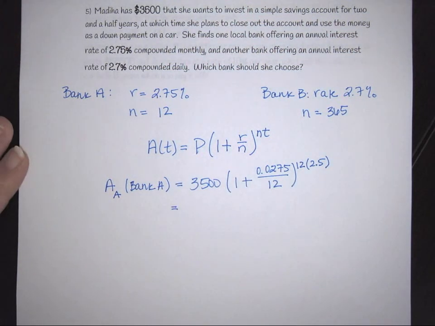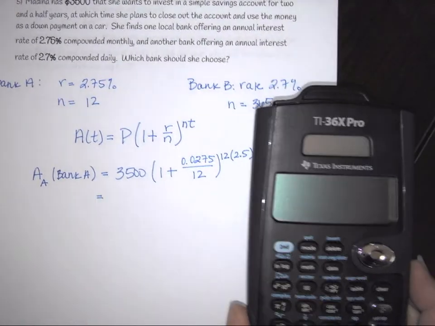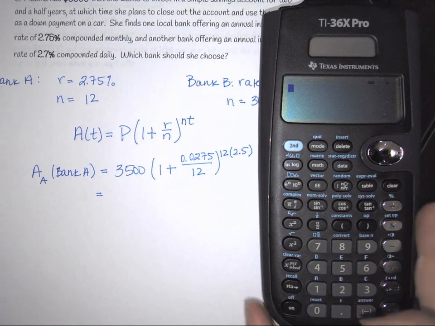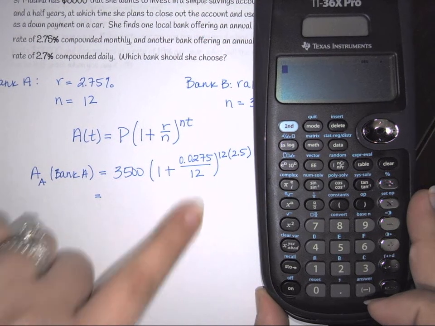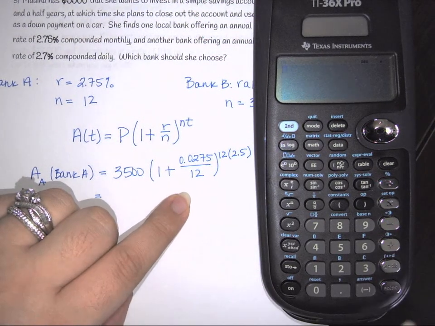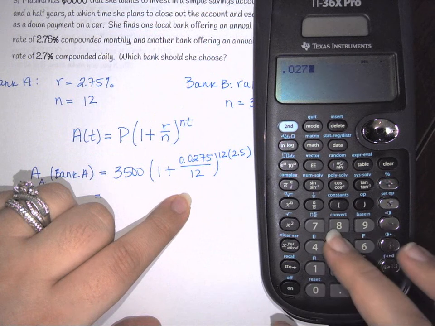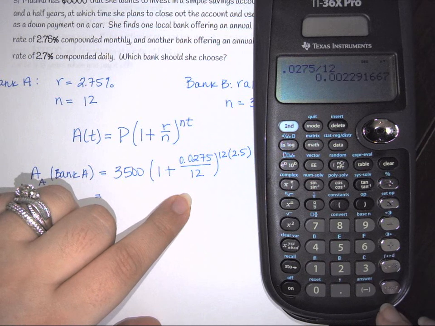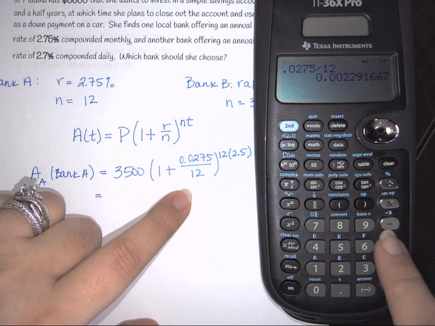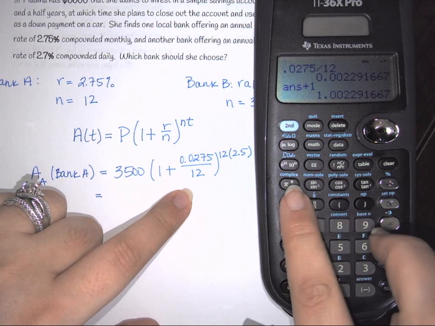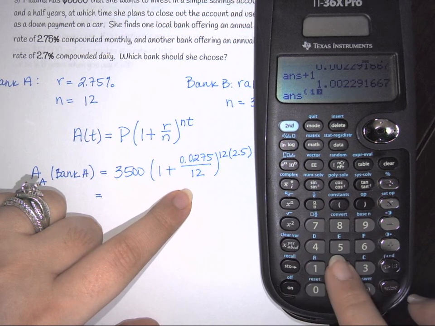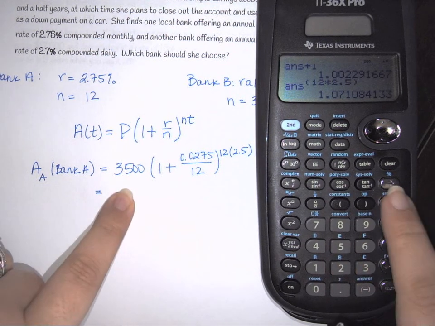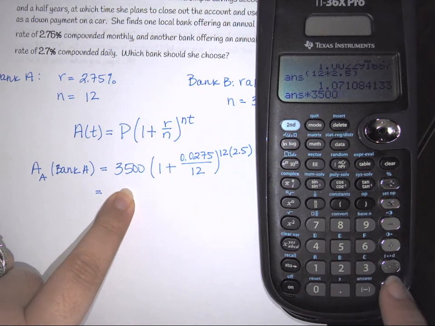So again, you'll use your calculator, and the smartest thing to do is to start from the inside out. So if we start inside the parentheses, I would start with 0.0275. I'm going to divide that by 12 and hit enter. And then I'm going to plus 1 and hit enter. I'm going to raise it, open a parentheses, to the 12 times 2.5. Close it and hit enter. And then I need to multiply that by 3,500 and hit enter.